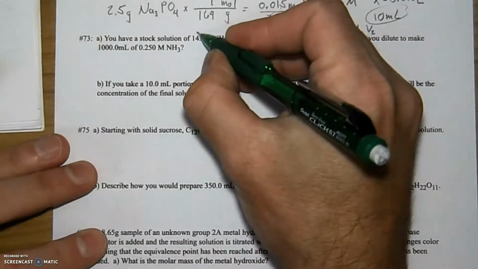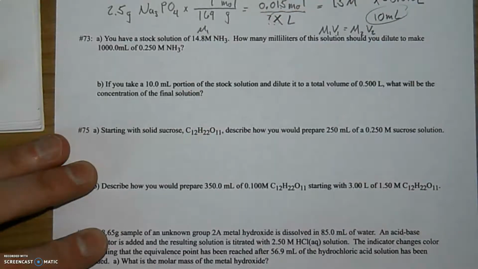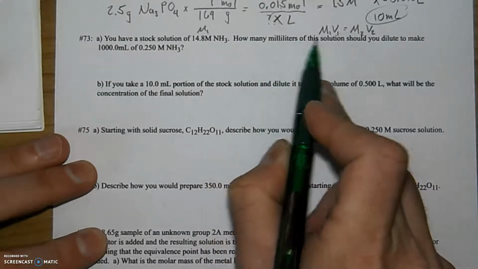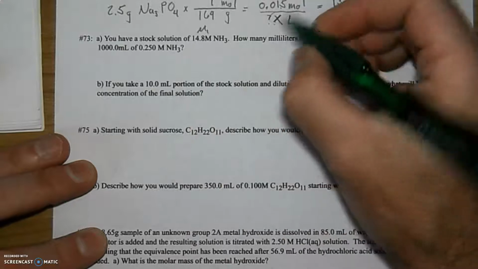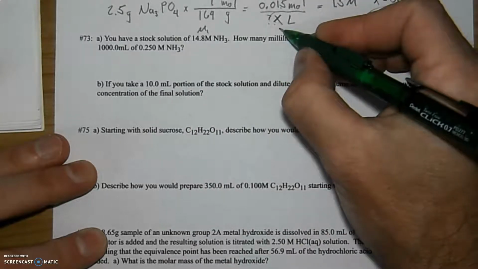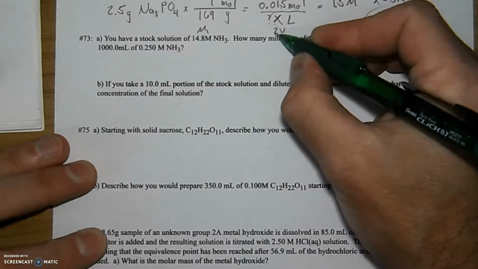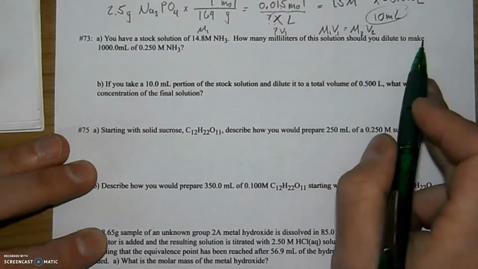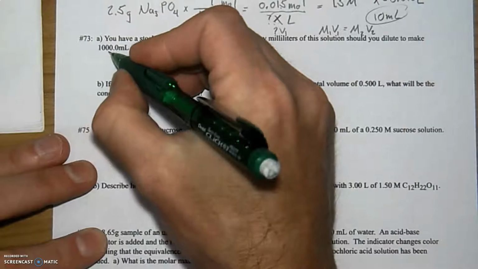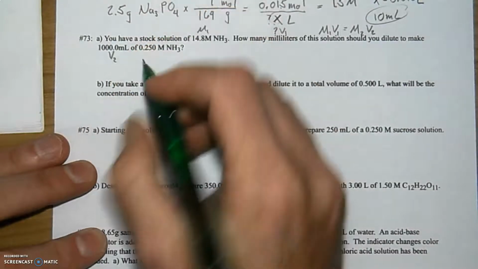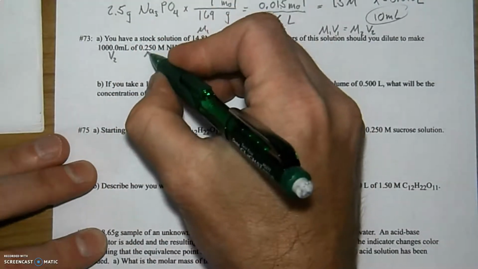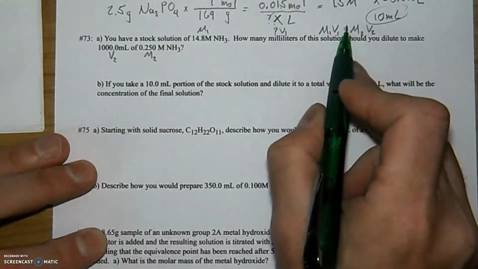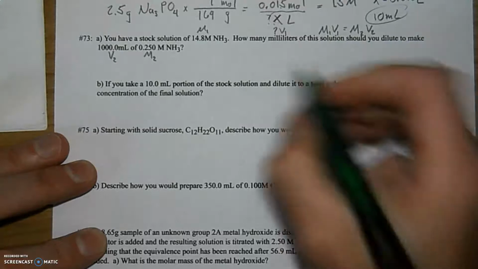I'm going to call this molarity 1. How many milliliters volume of this stock solution? That sounds like a volume to me, and it also sounds like a question, so I don't know that. Would you make the dilute 1,000 milliliters? That's another volume, a new volume, in a new concentration. So just plugging numbers into this formula, and we're home free.